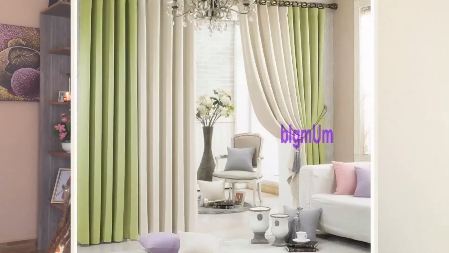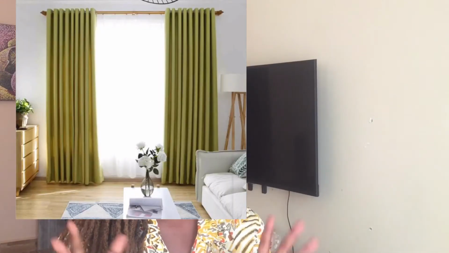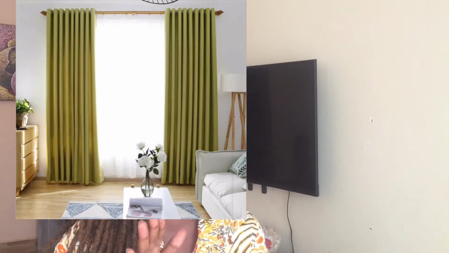Let me explain the first way of hanging curtains, the kiss. So the kiss is where the curtain is slightly touching the floor. There is no space, but it's not flowing on the floor. It gives a really good feel and a luxurious look on the curtains. That is the kiss way of hanging.